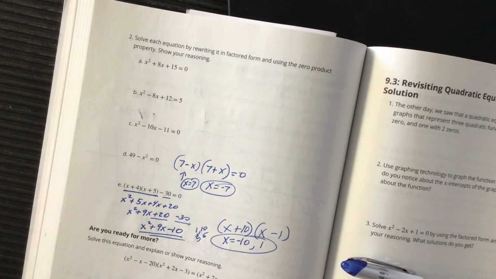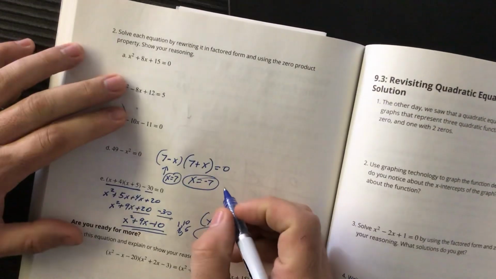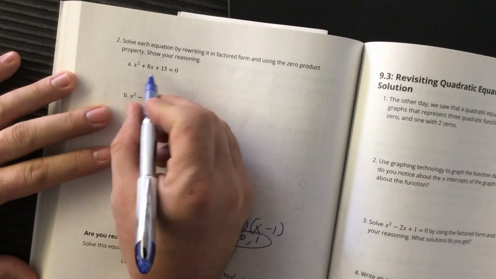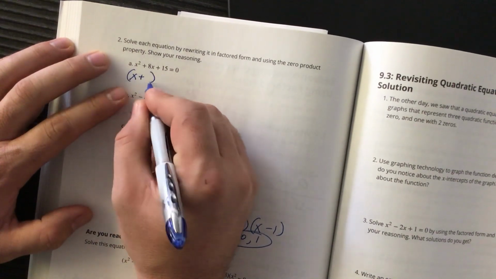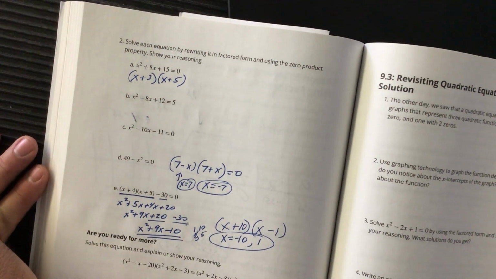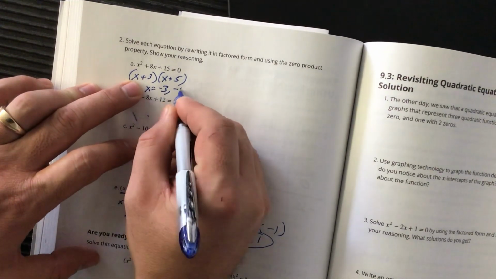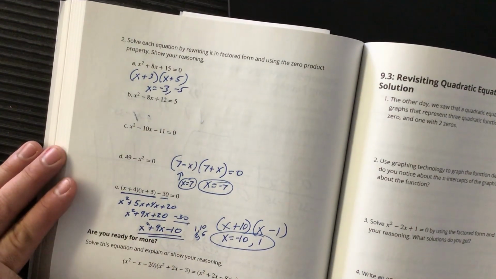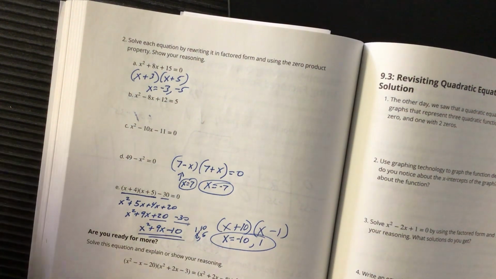All right, I think it's been 3 minutes. Next one, again, I'm thinking factors of 15 that add up to 8. The pluses are the easiest ones, right? They're both plus. It's 3 and 5. So that means your answers that would give you 0 are -3 and -5. Questions on that? Again, your only choices are 1 and 15, 3 and 5.